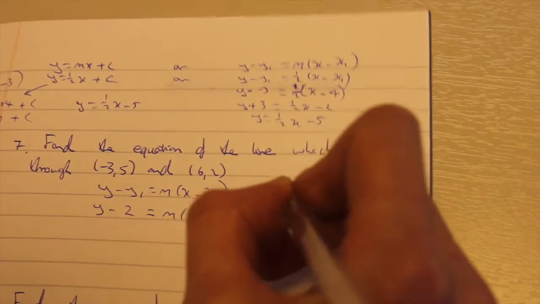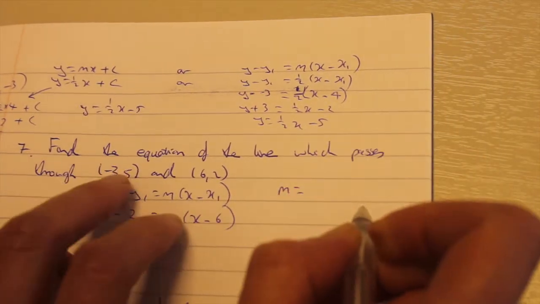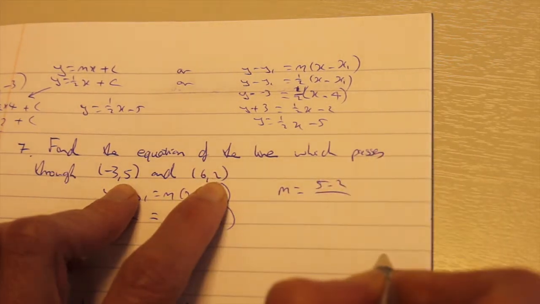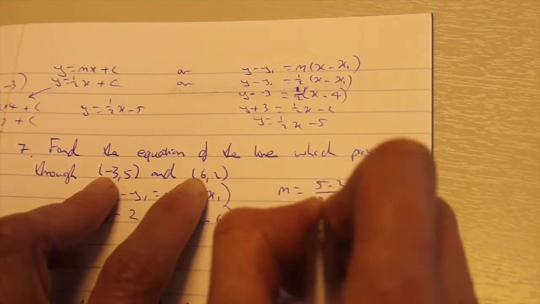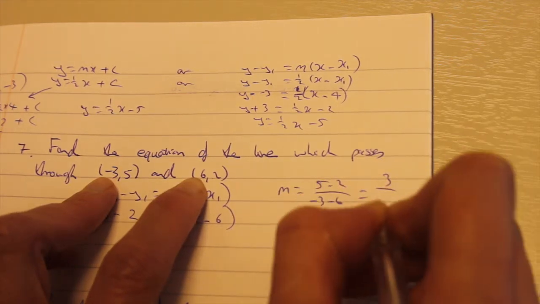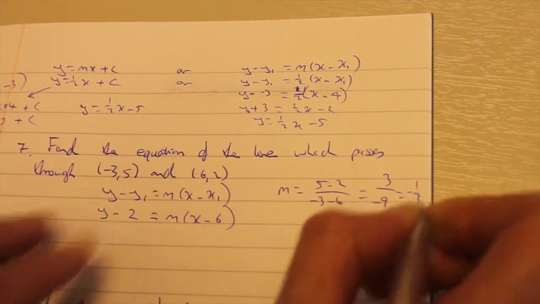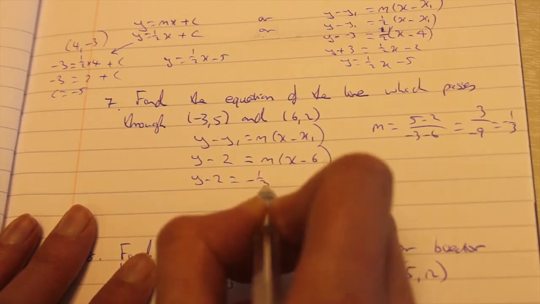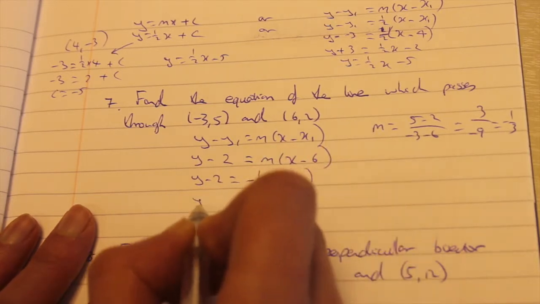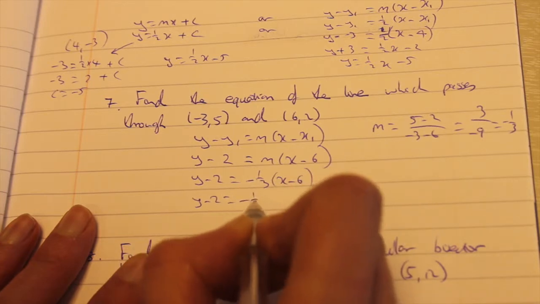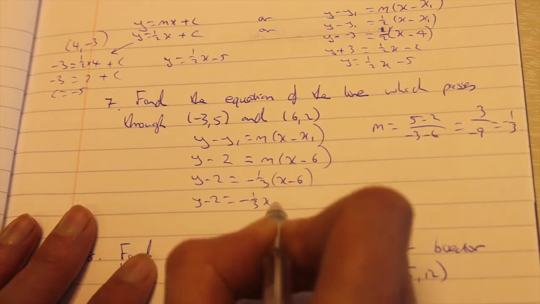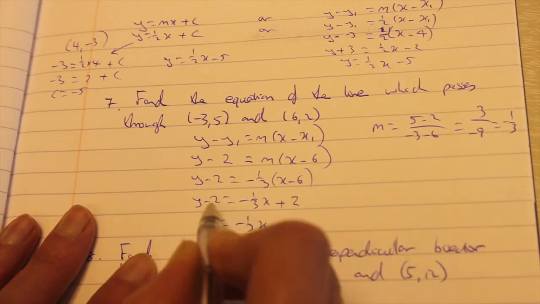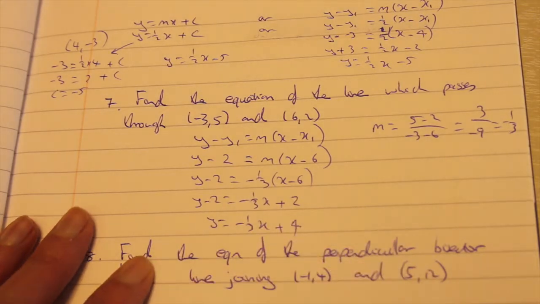Now, to work out m, it's the difference in y's, so I'll go 5, take away 2, over the difference in x's, minus 3, take away 6. So that's 3 over minus 9, minus a third. So popping that in, y minus 2 equals minus a third (x minus 6). Multiplying out those brackets, minus a third x plus 2. And tidying that up, minus a third x plus 4.